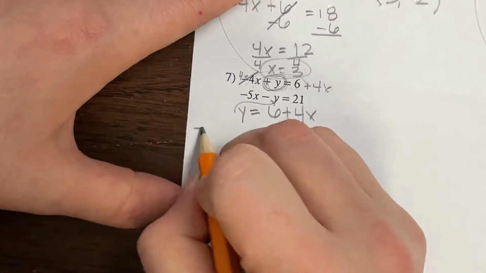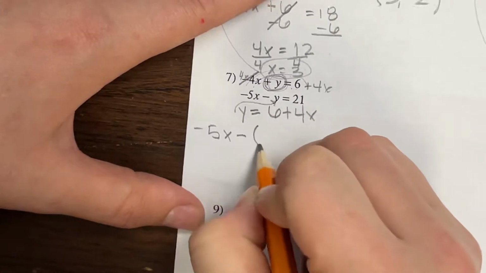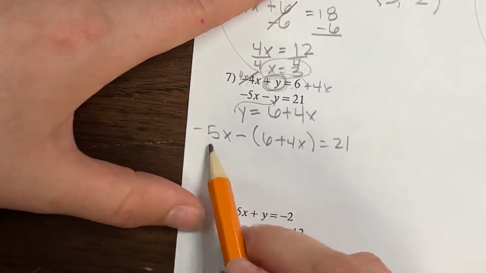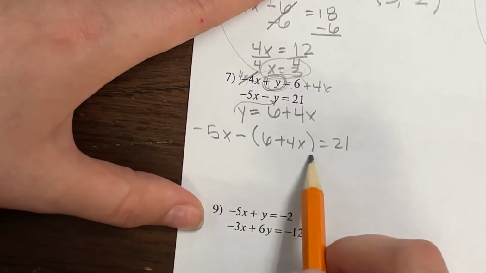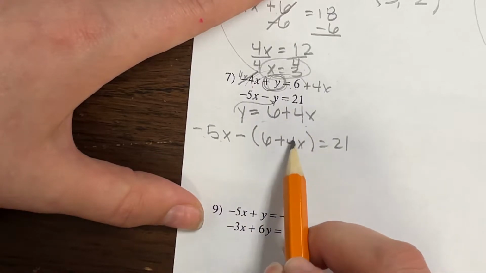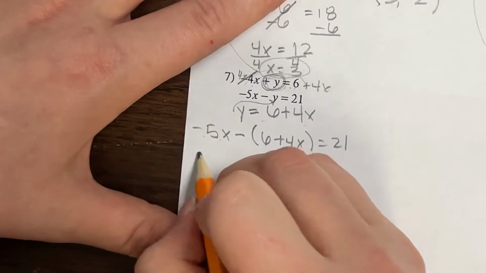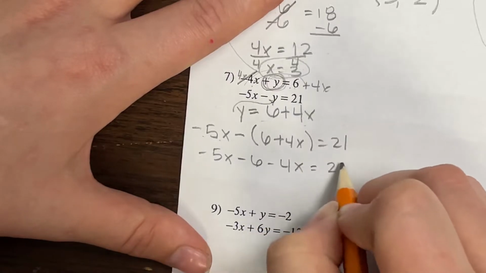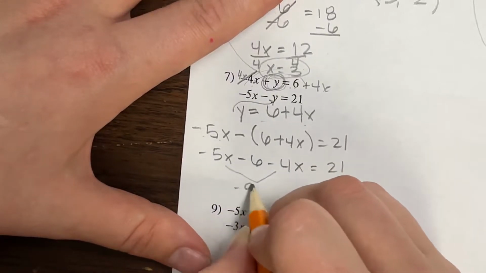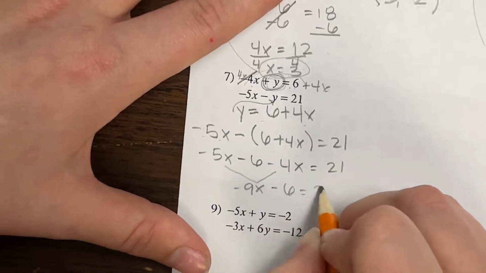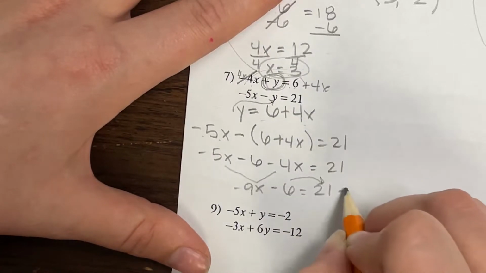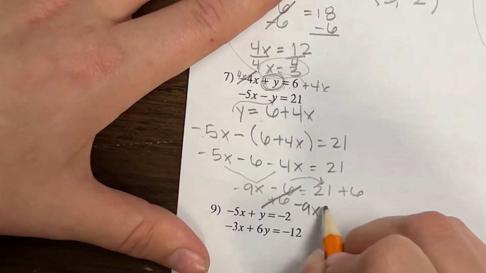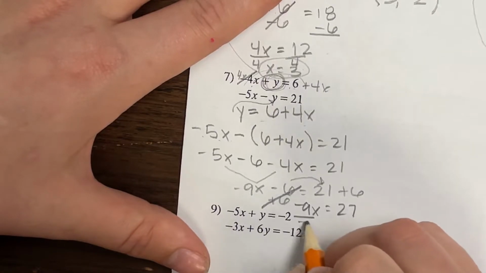So it'll look like this. Minus 6 plus 4x equals 21. Okay, so it's negative 5x minus y. And y is that. So I put it in. Okay, distribute that negative. I can combine. Move the 6 over by adding 6. You'll get negative 9x equals 27. Divide by negative 9.